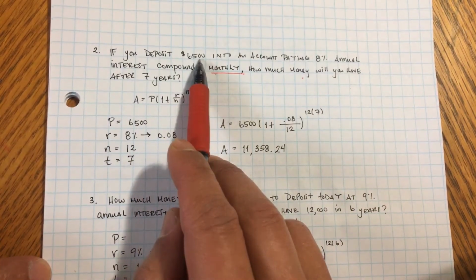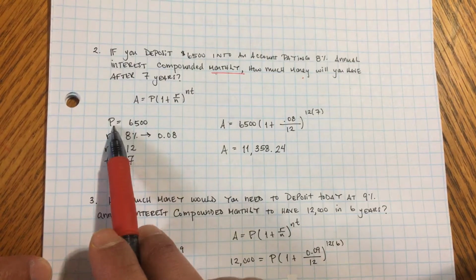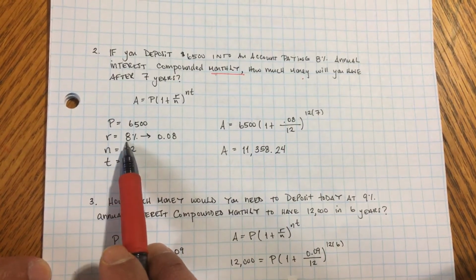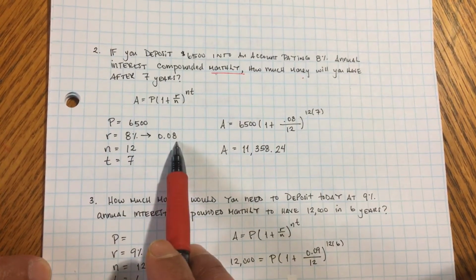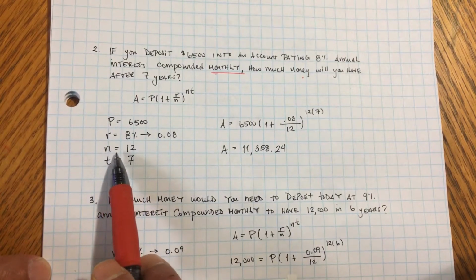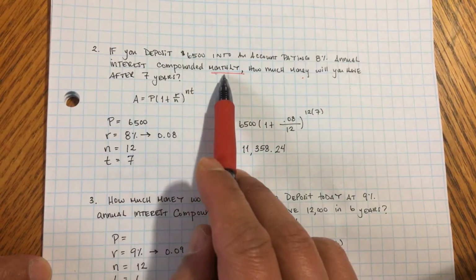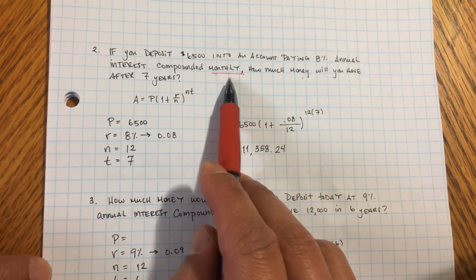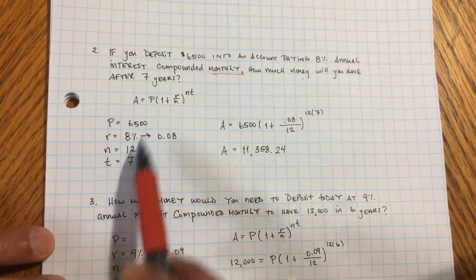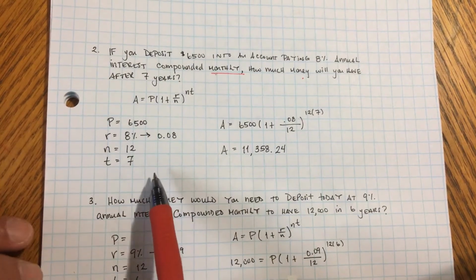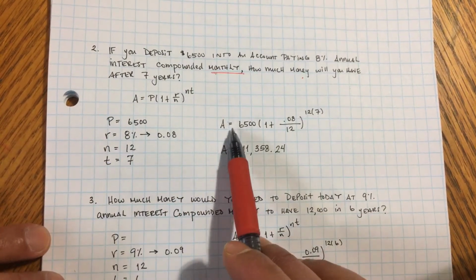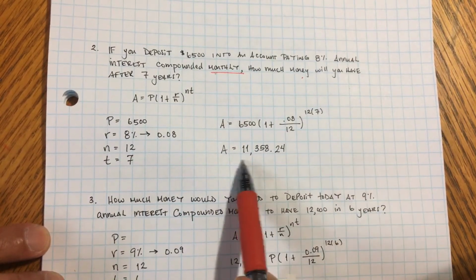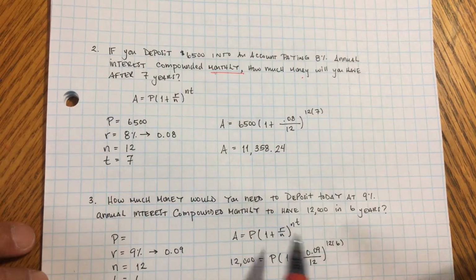If you notice, we're doing the same thing. Deposit $6,500, so that's what you start with. That's your principal. Your rate is 8%. Remember, change it into a decimal. Your N, the number of times it's compounded, is 12. Why 12? Because it's monthly. There's 12 months in a year. And then T is 7 years. So this was pretty easy. This is like a level 1 question. You just plug it in again, and you should get $11,358.